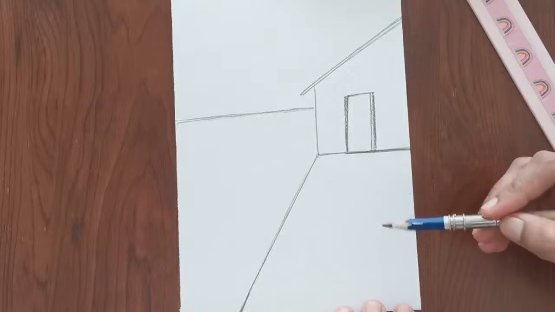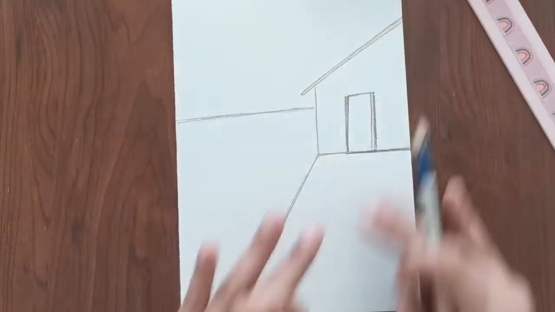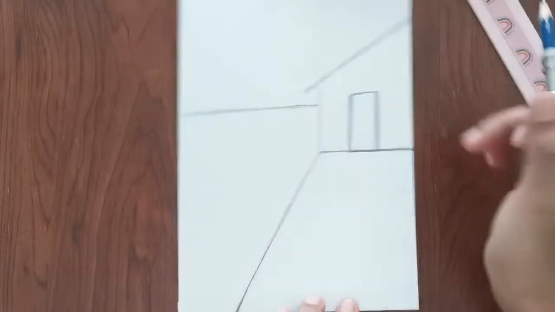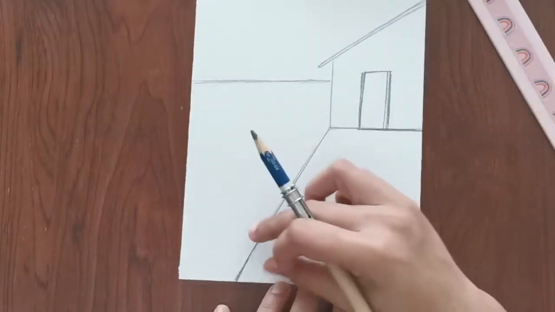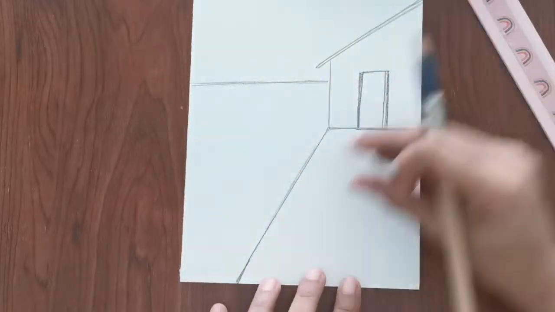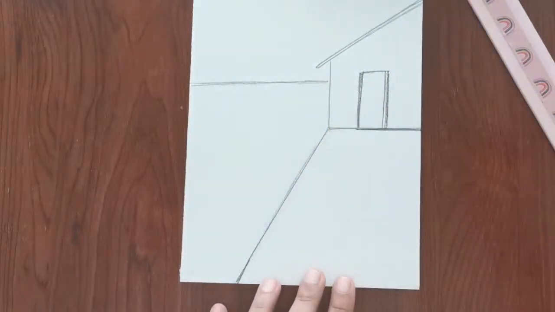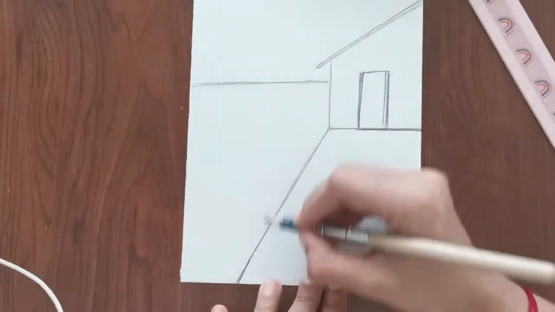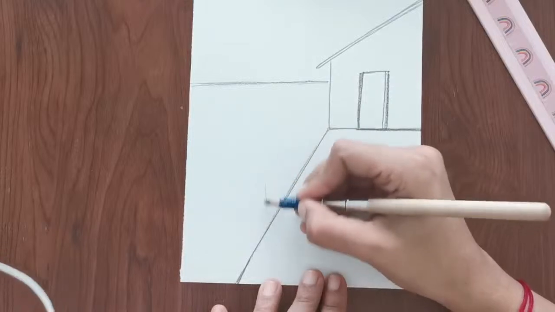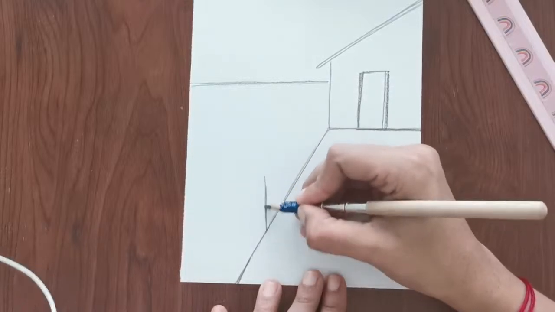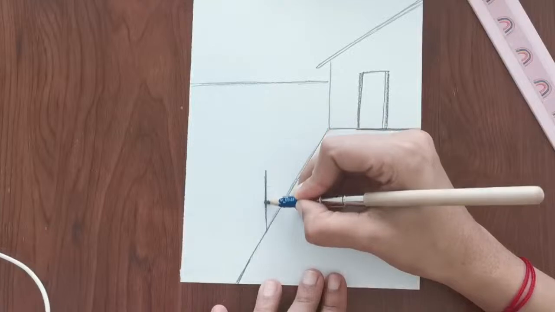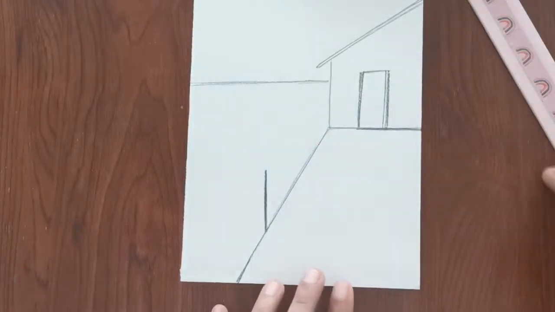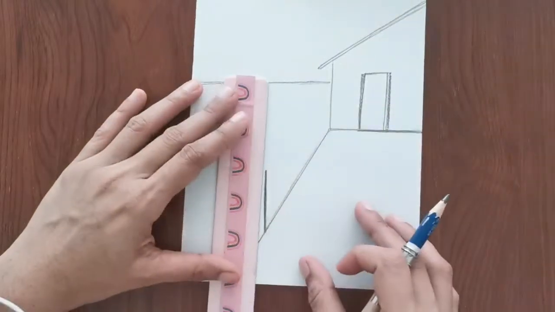Okay, so next, now on this bridge we have to just keep some wooden sticks, like the edge of this bridge. So I will start from here, making one vertical line like the handle or where you hold, but it should be perfectly vertical.